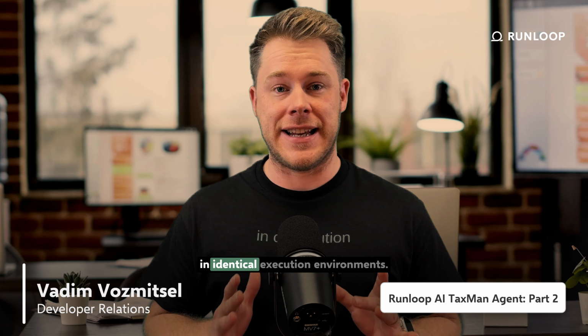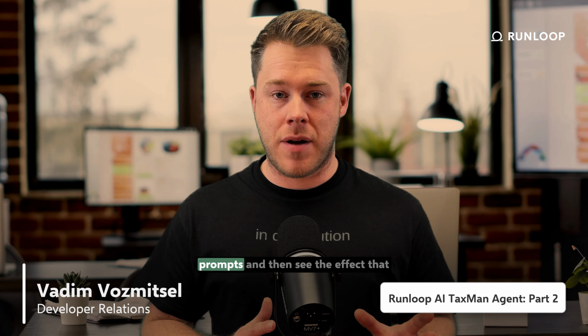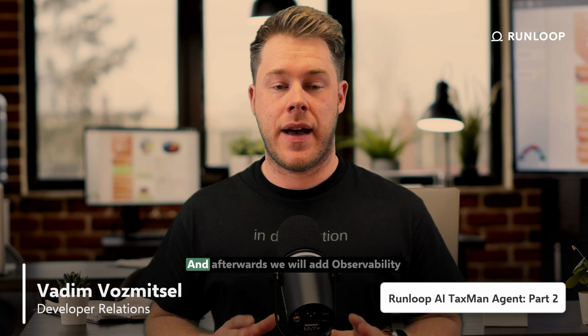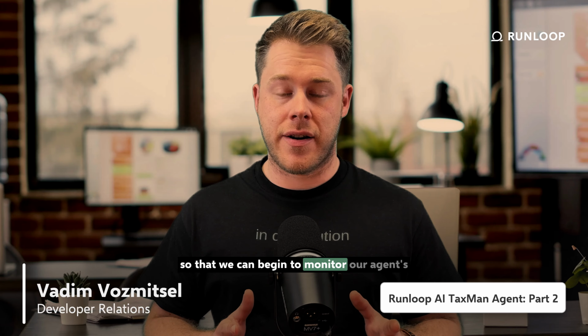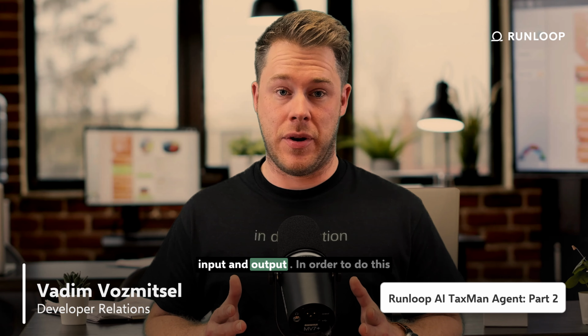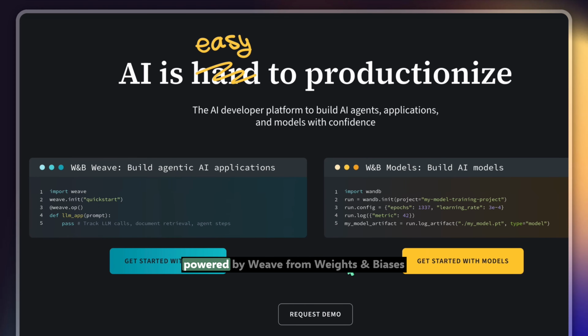Our next step is to experiment with prompts to compare alternatives in identical execution environments. We will manually compare input prompts and then see the effect that they have on our completed return. And afterwards, we will add observability so that we can begin to monitor our agent's input and output. In order to do this effectively, we will use automated tracing powered by Weave from Weights & Biases.